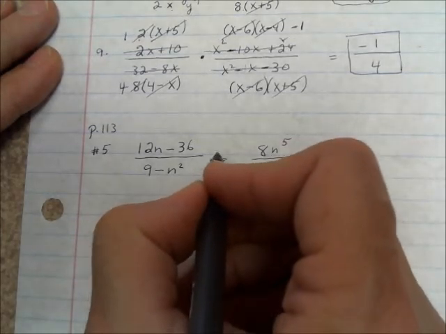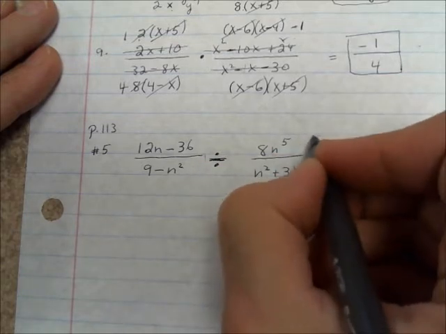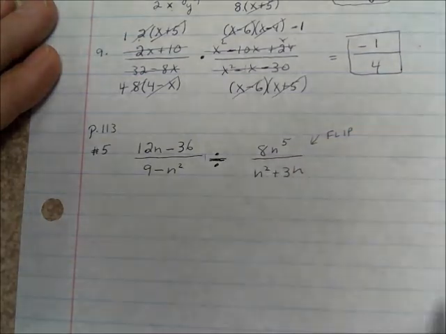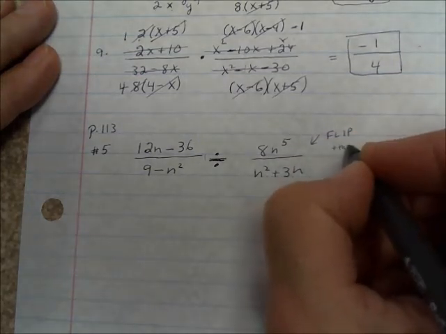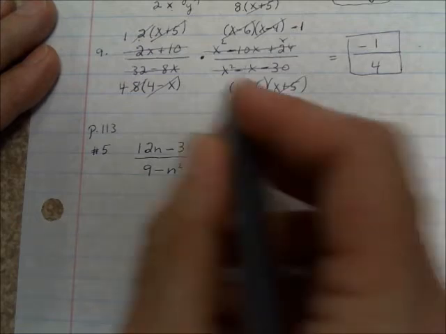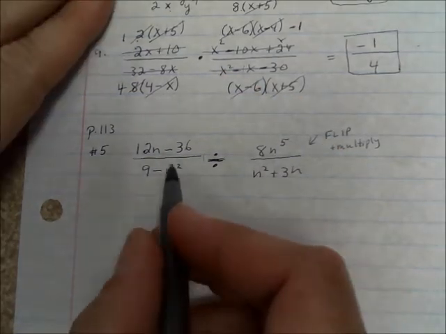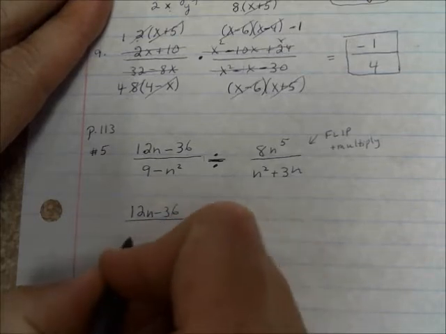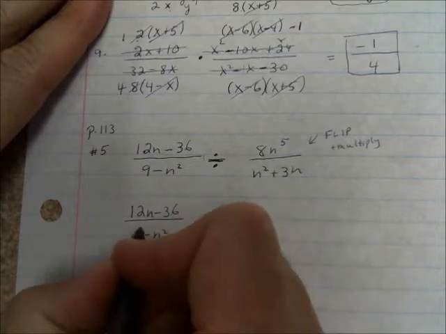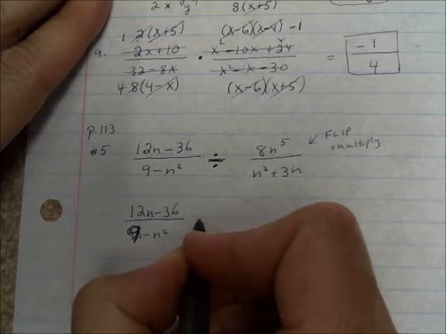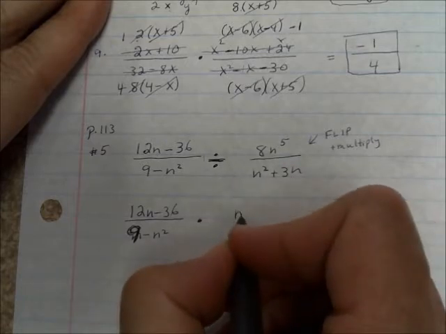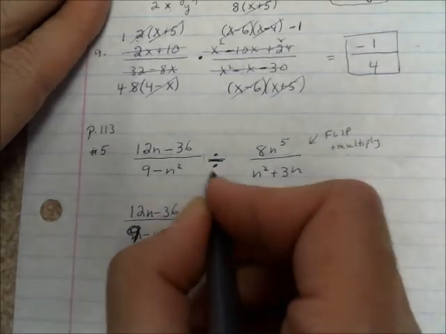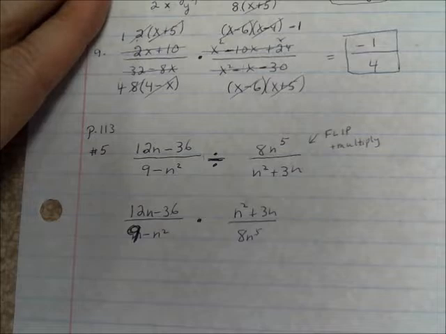Now remember, with division, you are going to flip the second fraction. So let's just put a little note down here. We flip the second fraction upside down, which is going to be this one, and then you multiply like we did up here. So we're going to rewrite this fraction 12n minus 36 all over 9 minus n squared. Whoops, 9 minus n squared, sorry about that. And we're going to multiply this by this flipped upside down, which is n squared plus 3n all over 8n to the 5th. Remember, division turns into multiplication as long as you flip that one.